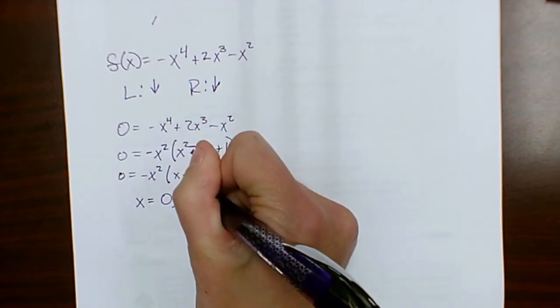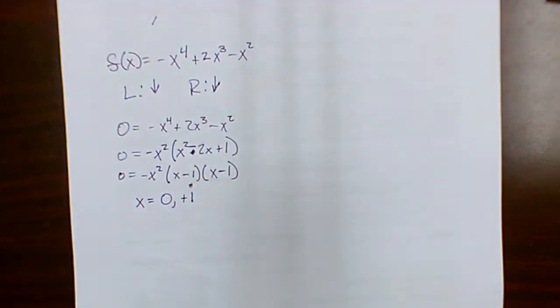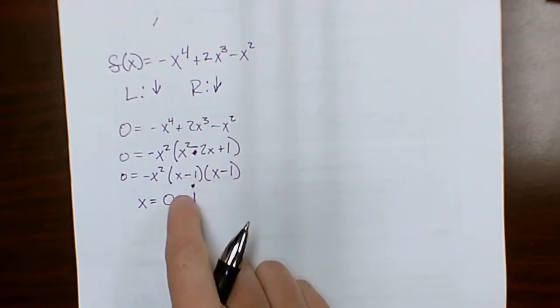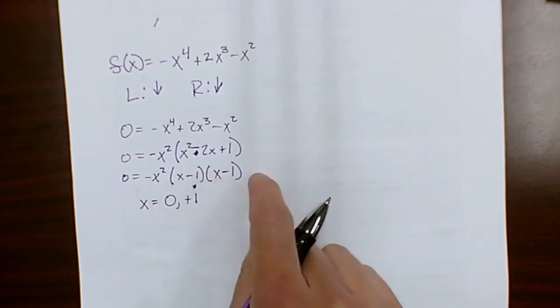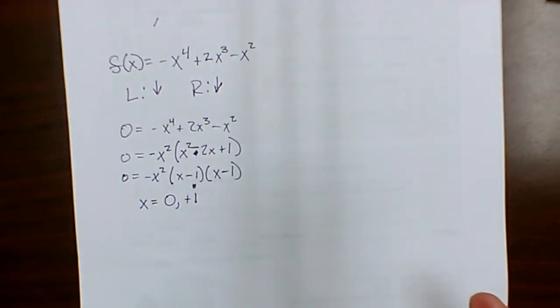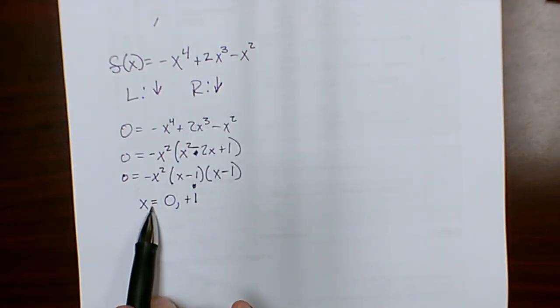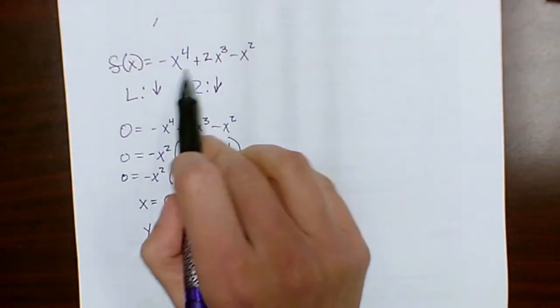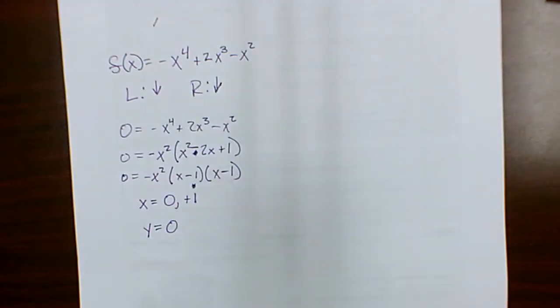So I'm going to star this up here saying that we actually had 2 answers of positive 1. If it were 3 of these, I wouldn't star it up here because we won't have to bounce off. Since we have x equals 0, then y is 0 if we plug 0 in for all of these x's.